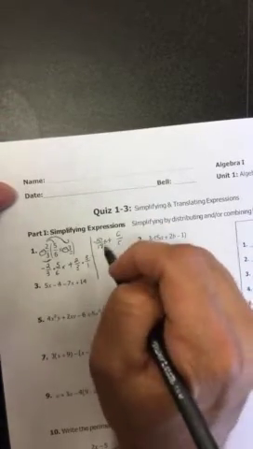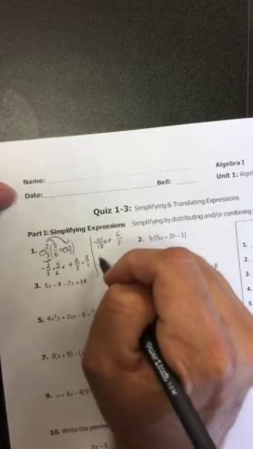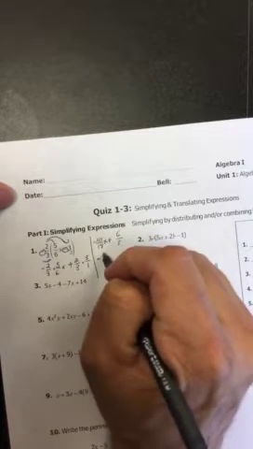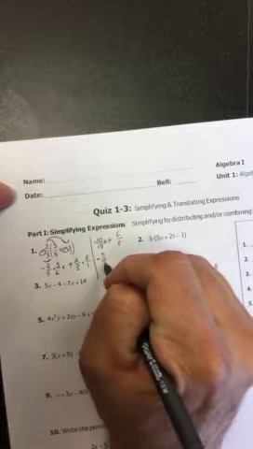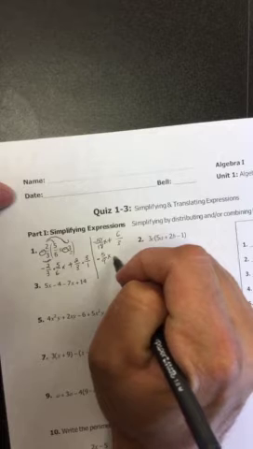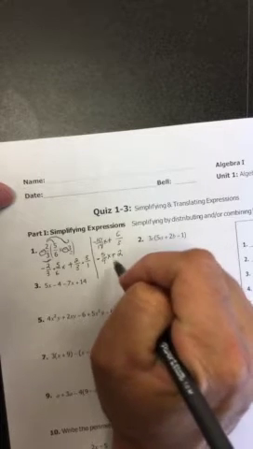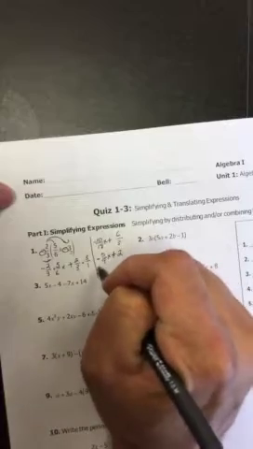And we could obviously simplify that. We could divide both 10 and 18 by 2, so that would change that to negative 5/9. And we could divide both 6 and 3 by 3, so that would be plus 2. That's your answer for your first one.